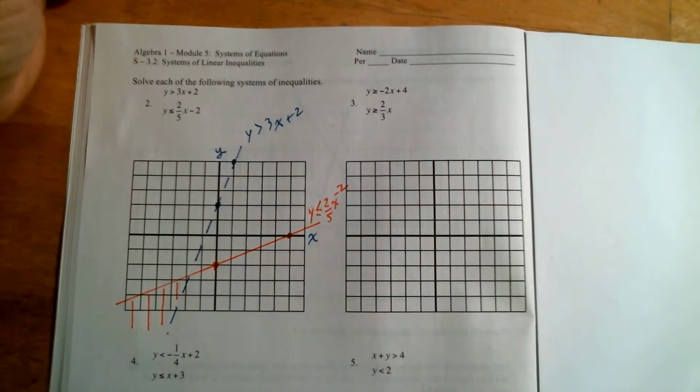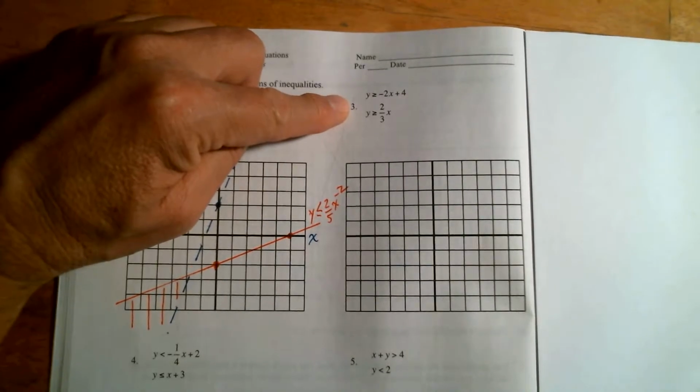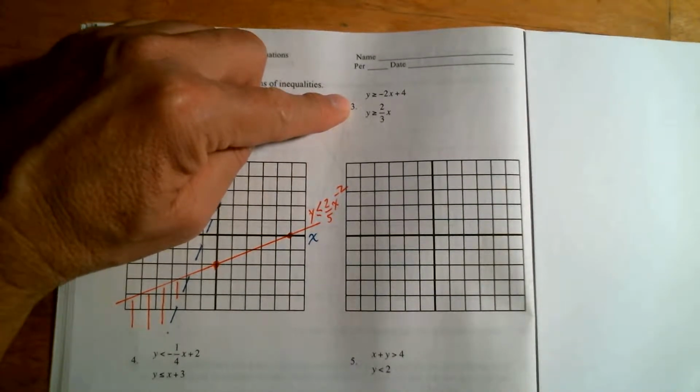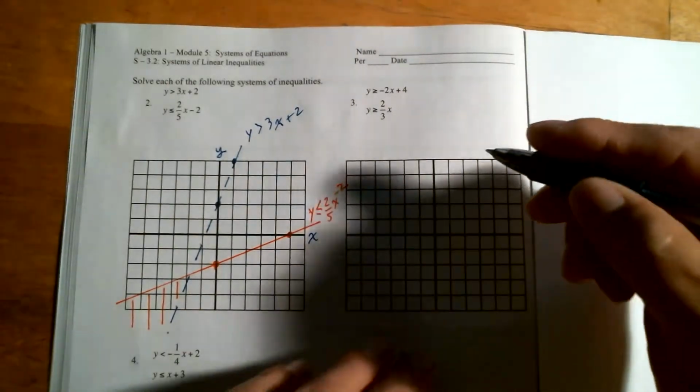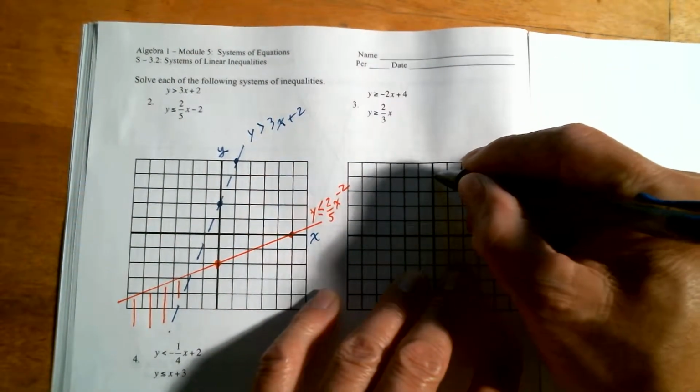Okay, this is problem 3 right here. 3. Y is greater or equal to negative 2x plus 4. Let's graph that. The y-intercept is 4. 1, 2, 3, 4.